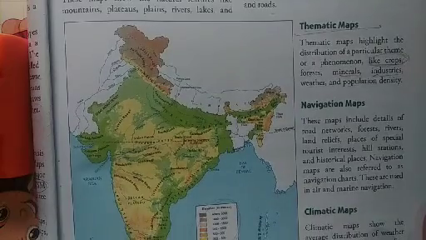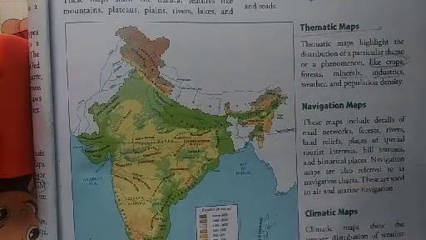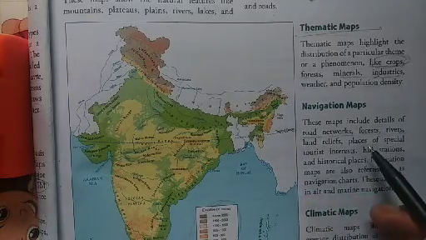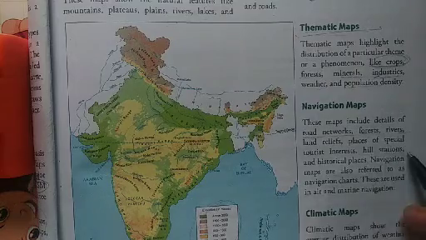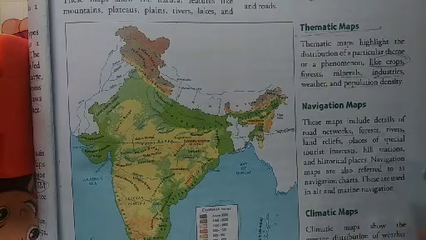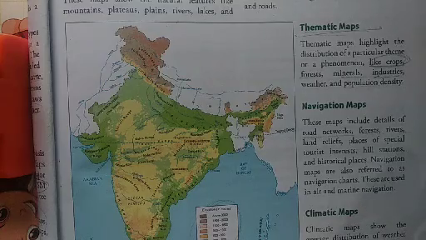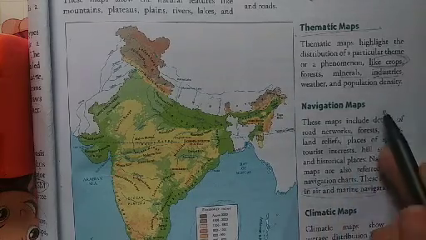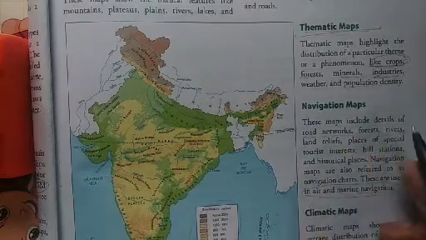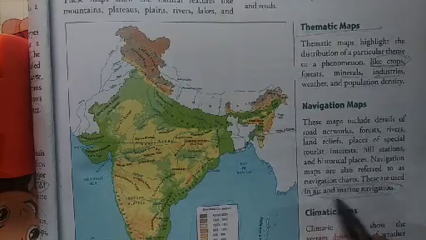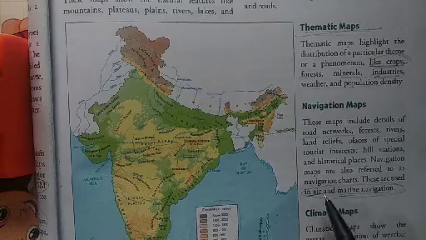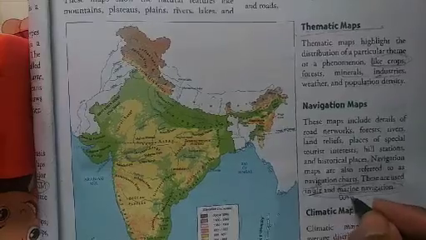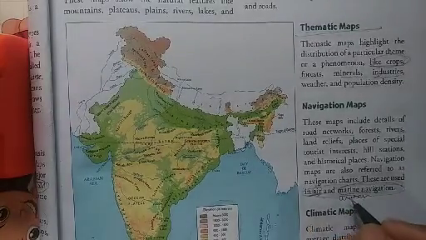Then comes the navigation maps. Navigation maps include details of roads, road networks, forests, rivers, and land relief, places of special tourist interest, hill stations and historical places. Navigation maps are also referred to as navigation charts. These are used for air or marine navigation, to find directions. So they are used by those who find their way from the air or from the water, that is, for air and water navigation.